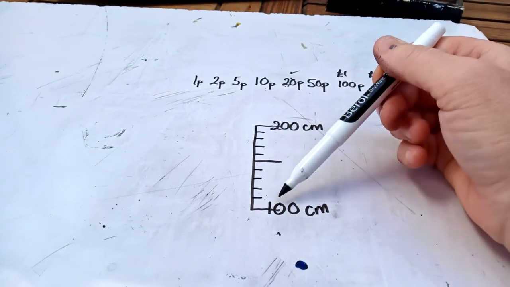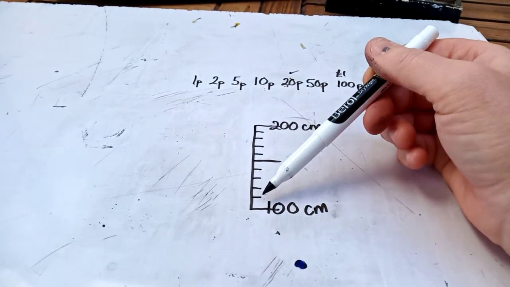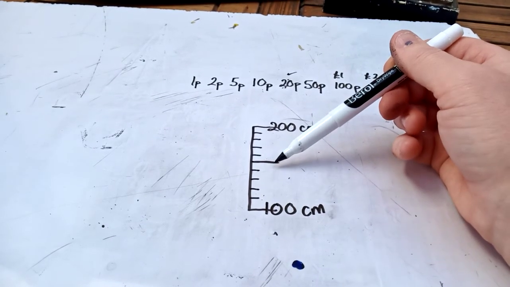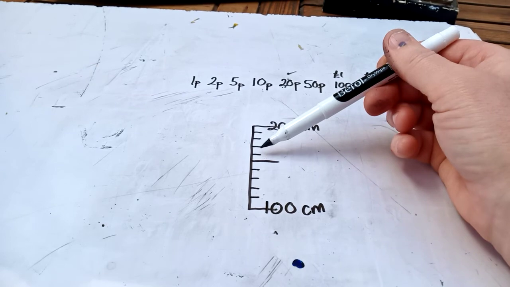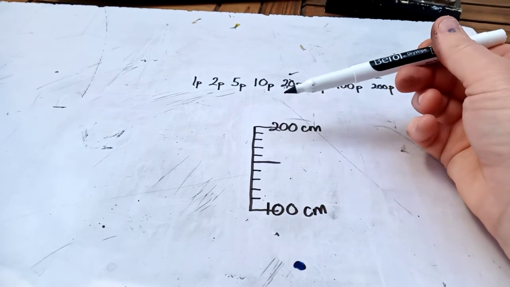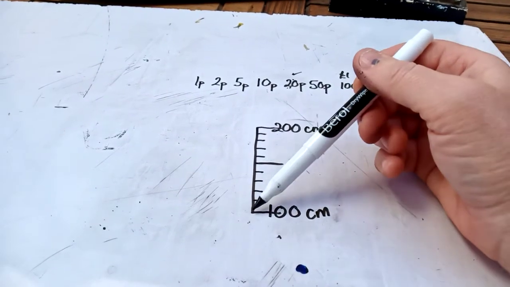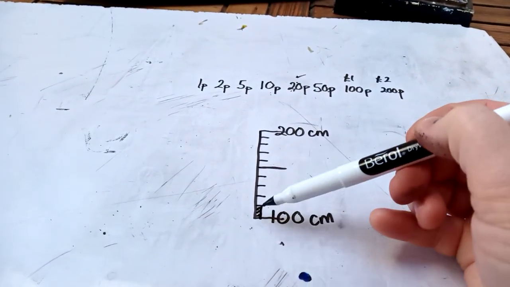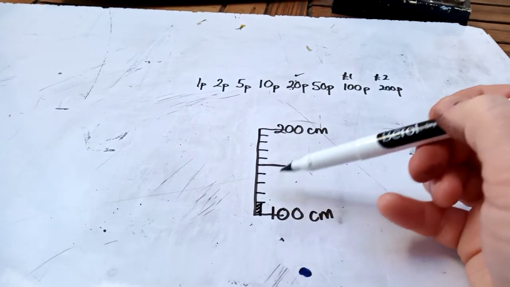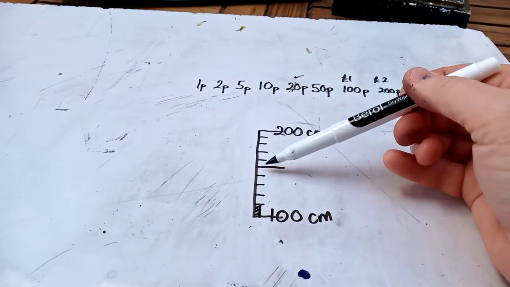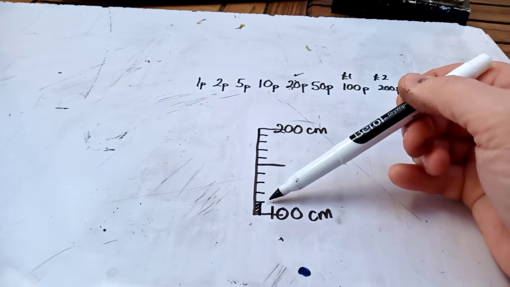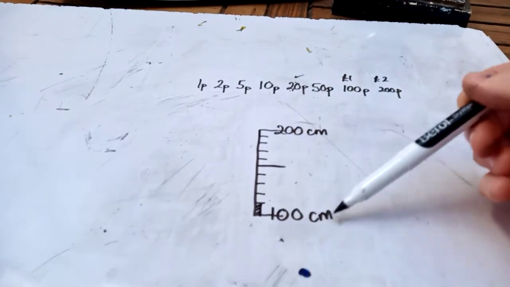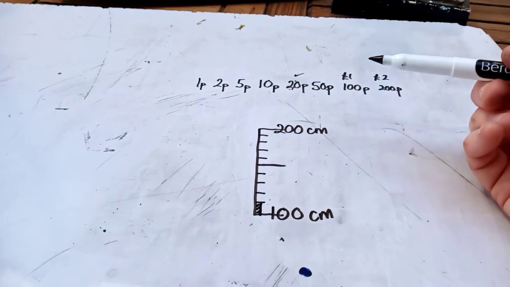Let's try 10. So 110, 120, 130, 140, 150, 160, 170, 180, 190, 200. So the intervals are worth 10. Now we've got it. So one of those little intervals is worth 10. But you know what, Year 3? They don't bother writing the numbers on them. They don't bother writing 110, 120, 130, 140 because it looks too cluttered. But they're expecting you to work it out.